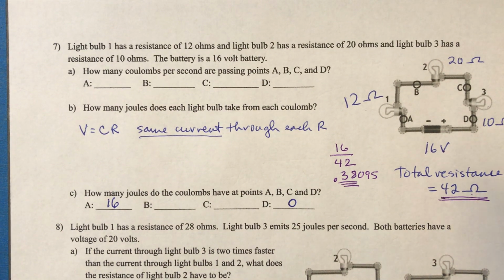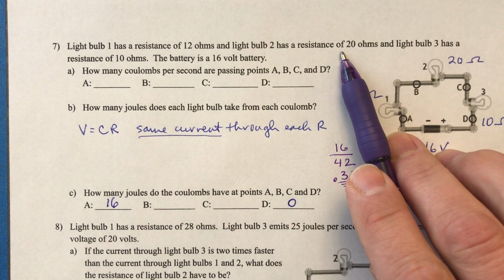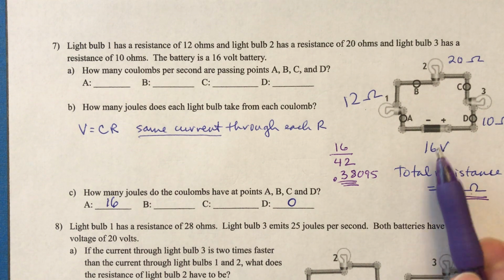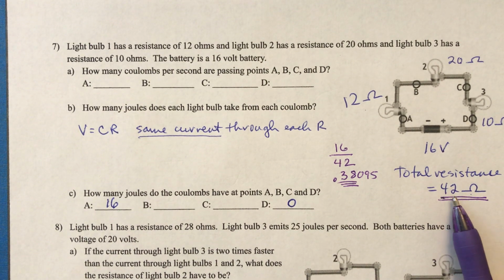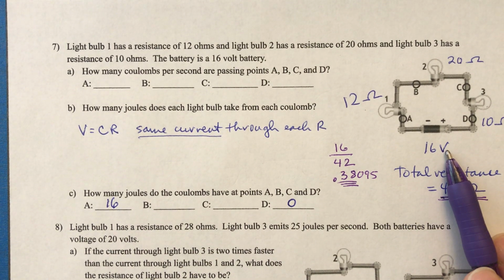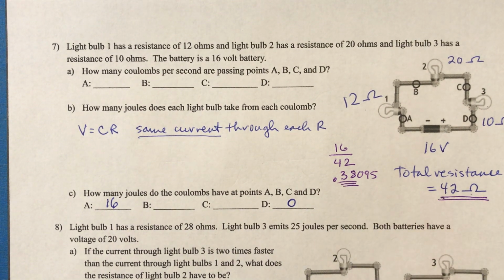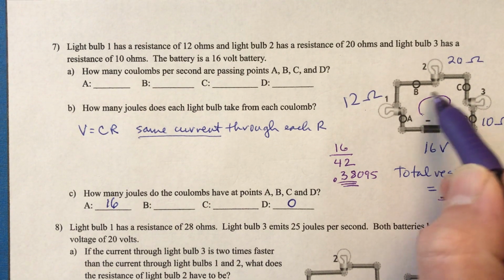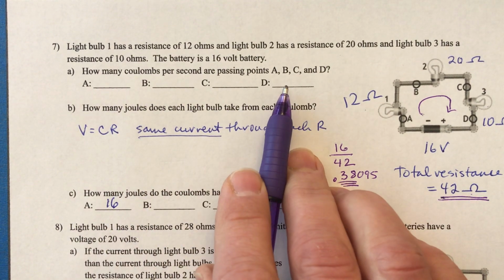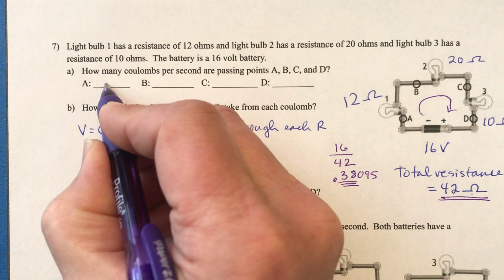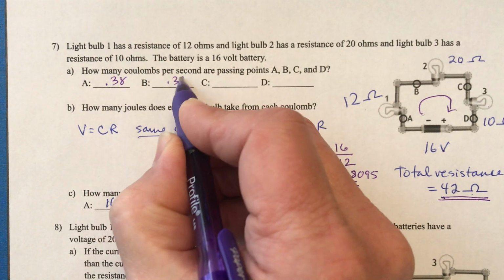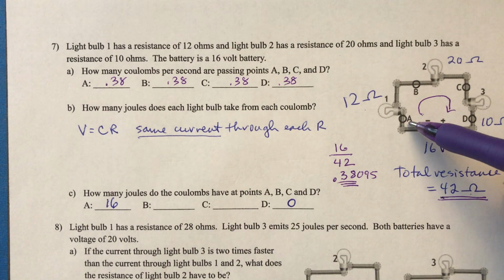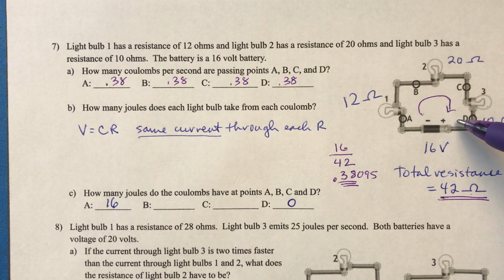Now, I'm just going to take this to be 0.38. Again, we have 12 ohms, 20, and 10. So that gives us 42, and we have a voltage of 16. So it's about 0.38. And since it's a series circuit, then the current's going to be the same here. So this would be 0.38, 0.38, 0.38, and 0.38. It's the same through each one of them.